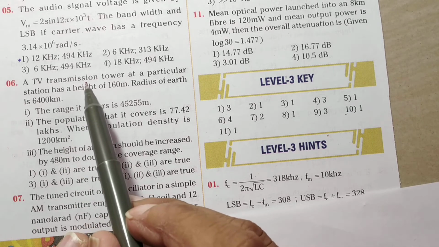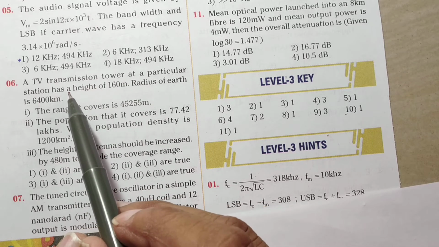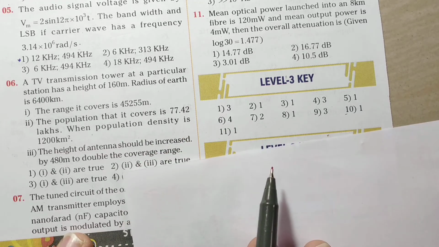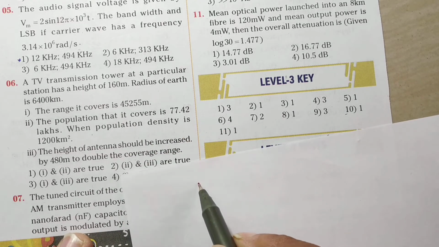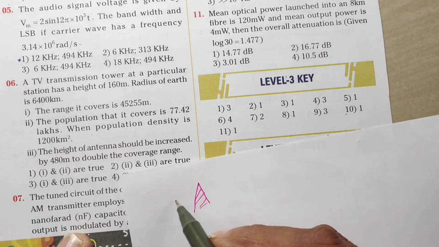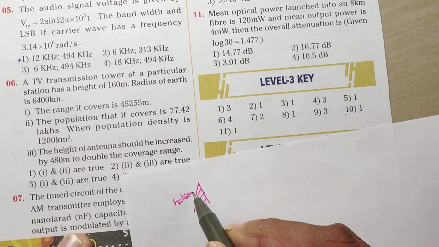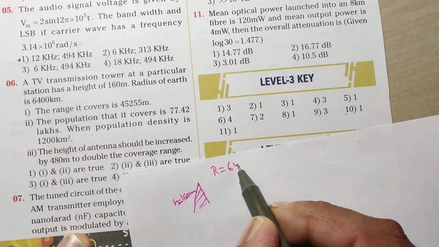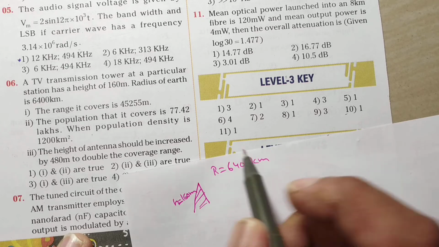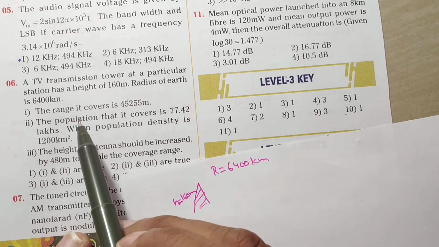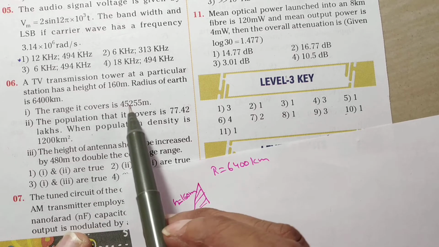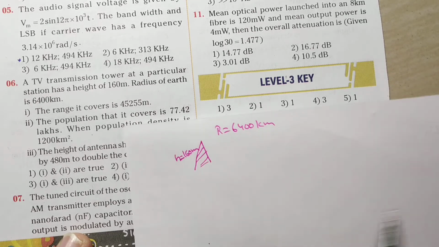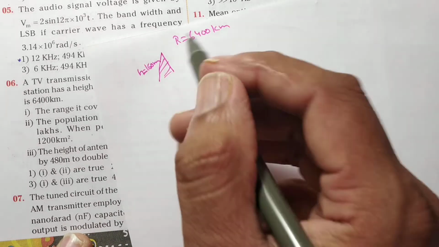A TV transmission tower at a particular station has a height of 160 meters. The TV transmitter station height they have given is 160 meters. The radius of the earth, R value, they have given is 6400 kilometers. We have to find the range. First of all, we have to check whether the range is that much or not. What is the formula for the range?